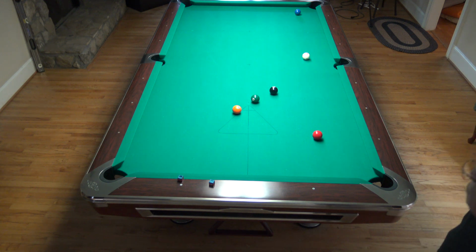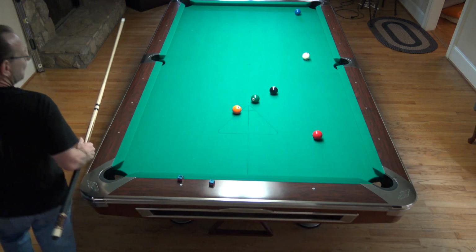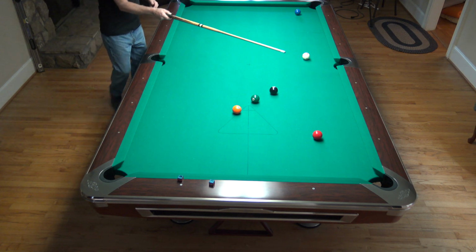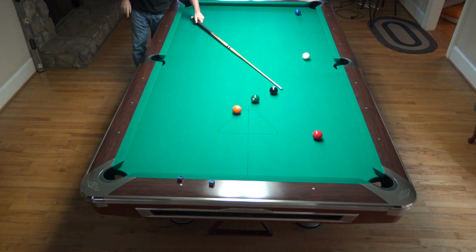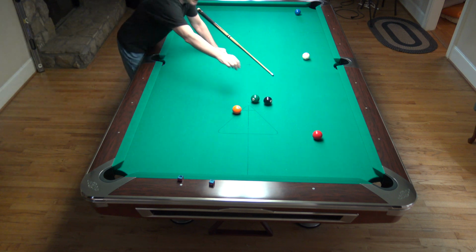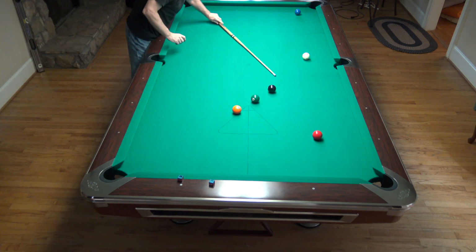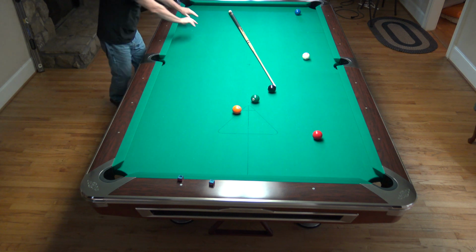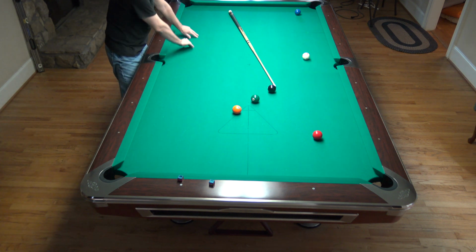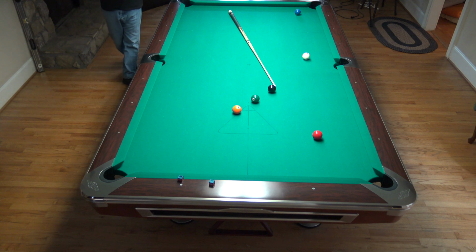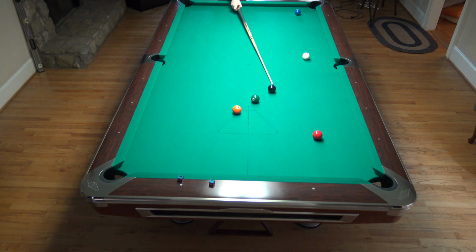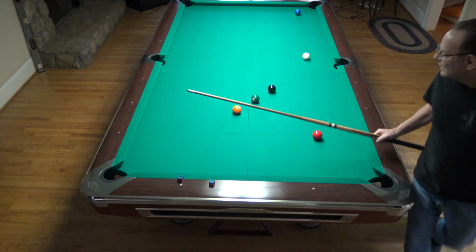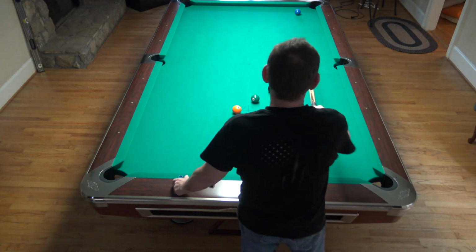Well, there are a few ways to do it. What we know is that anywhere from this edge of the 5 to this edge of the 8, which actually goes way down here to down here, we know that anywhere in this area, we're in trouble. So what do we want to do? We want to avoid that area. And in this case, what that would mean is that we want to hold the cue ball up.